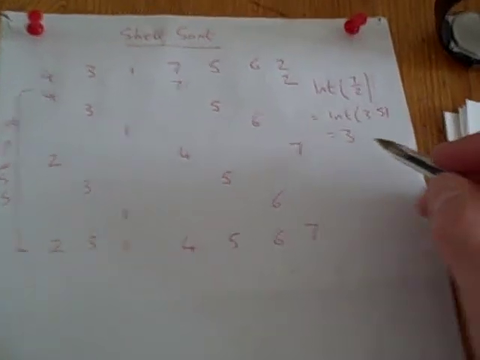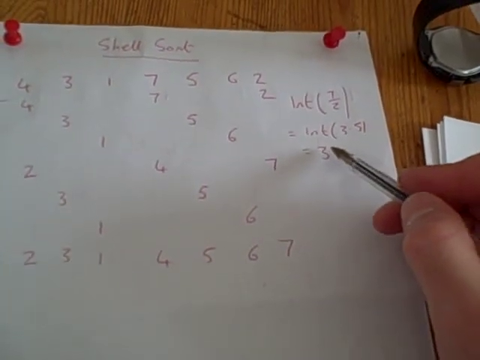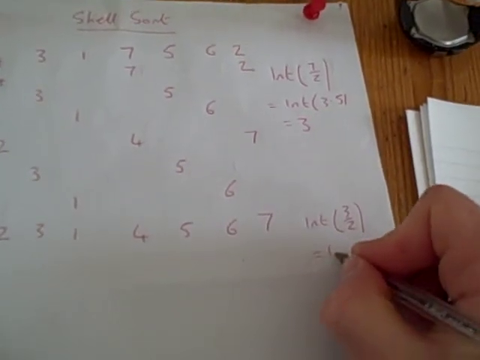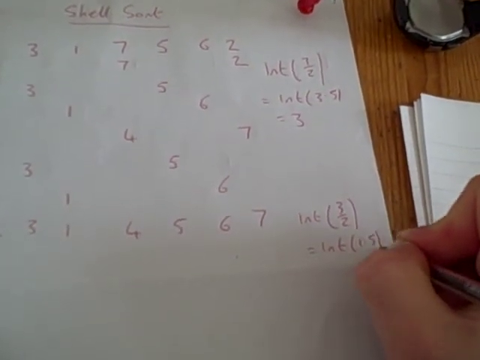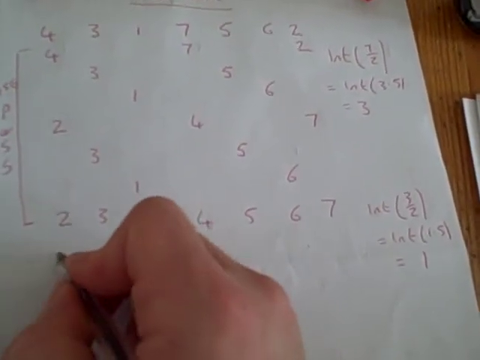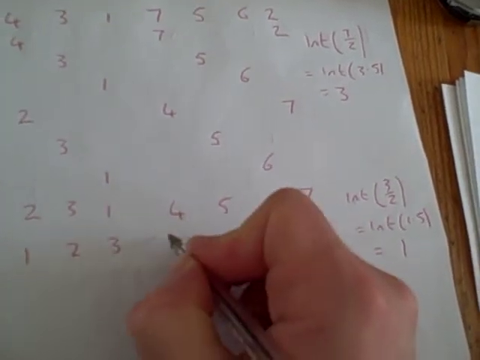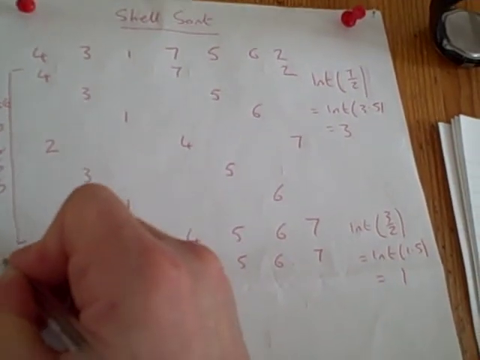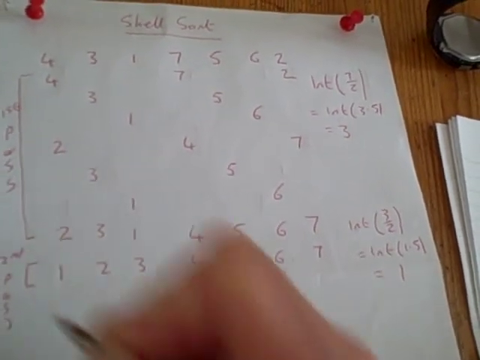Okay, now we move on to pass number 2. How many sublists do we need this time? Well, we're interested in this number. There were 3 before. We now want the integer part of 3 divided by 2, which is the integer part of 1.5, which is simply 1. So our next line of working should look like this: 1, 2, 3, 4, 5, 6, 7. How about that? Second pass, nice and straightforward.